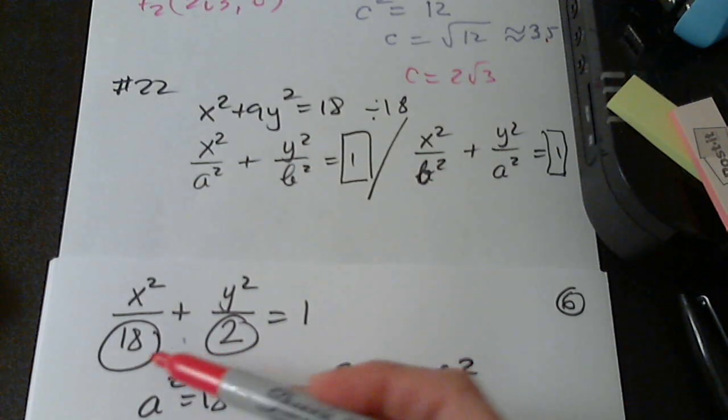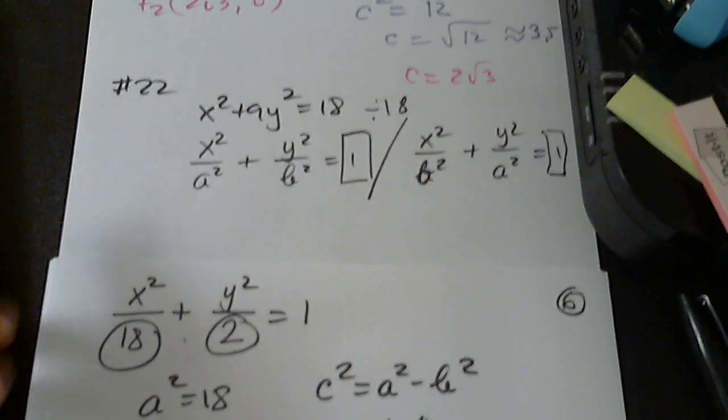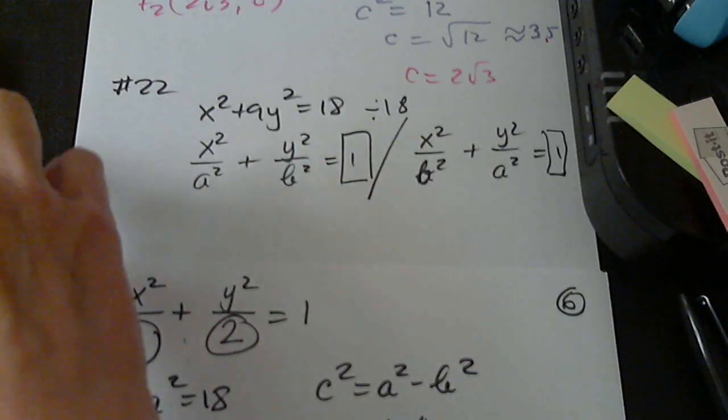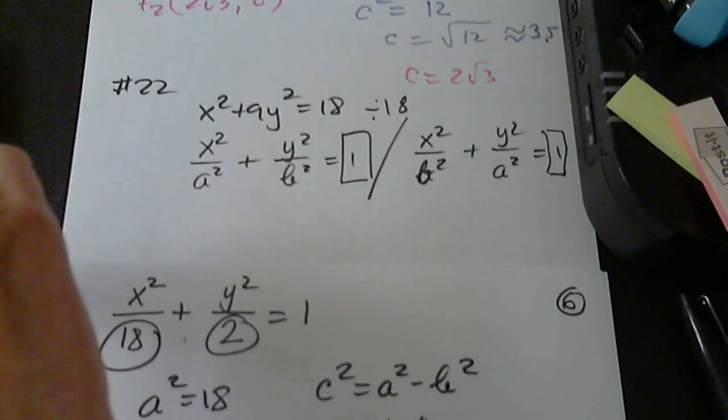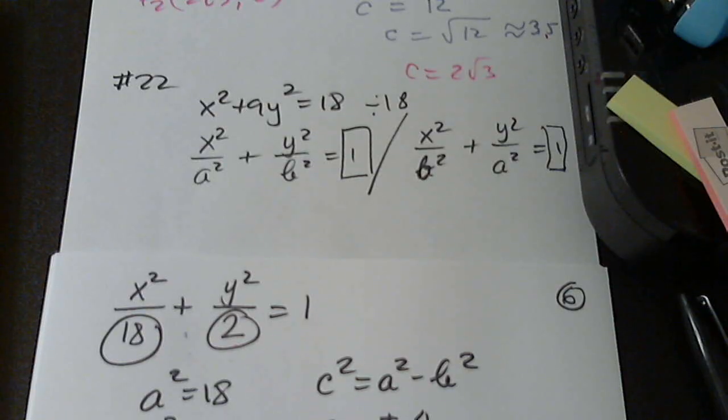Now, in order to find a, which is half of the major axis, I have to take the square root of 18, roughly. I need to see what it is. So the square root of 18 is 4.24. Okay. 1, 2, 3, 4, 5, right here. 1, 2, 3, 4, 5, right here. So these are the vertices. So this one is 3 times the square root of 2. So negative 3 the square root of 2, comma 0. This one is 3 the square root of 2, comma 0.